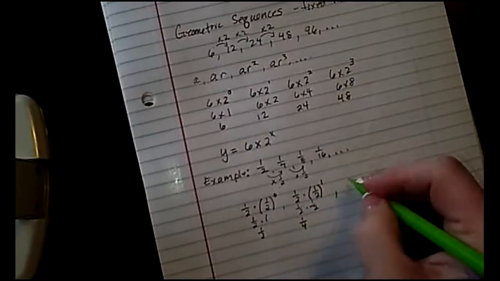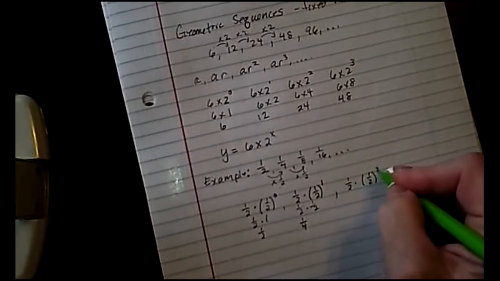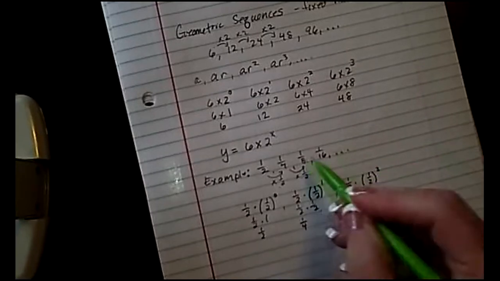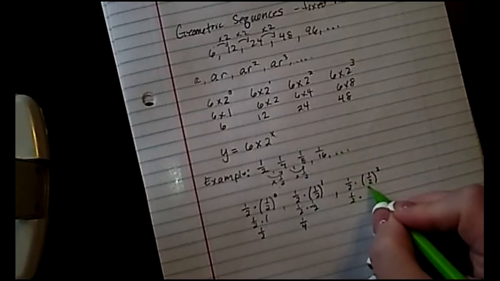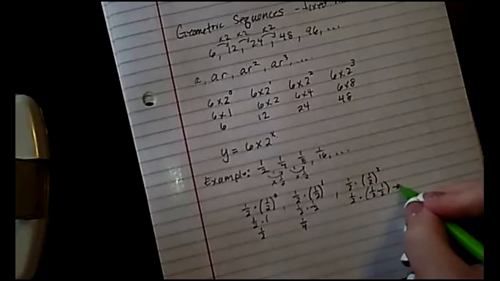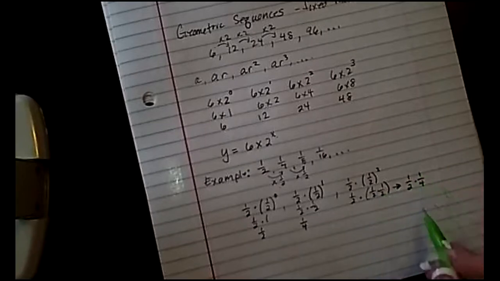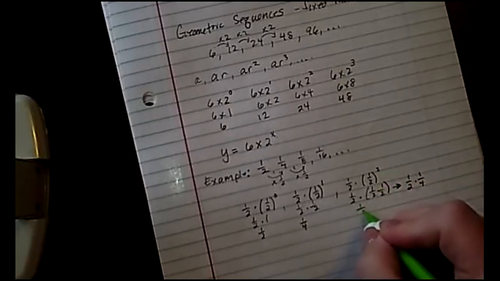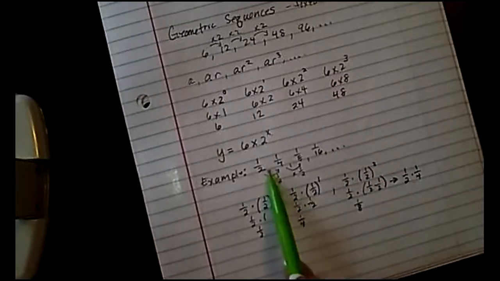Let's do one more. So we have 1/2 times 1/2 squared. This is going to give us our third term. So this is 1/2 times 1/2 times 1/2. So that becomes 1/2 times 1/4. Okay, so multiply straight across, and that gives us 1/8. Okay. So we see we have the pattern.